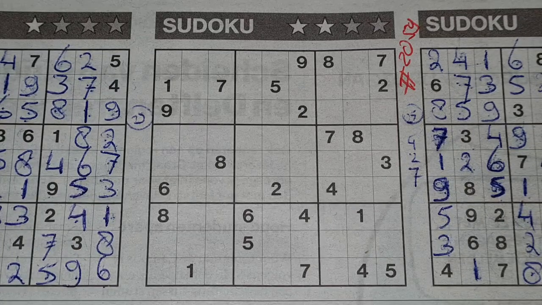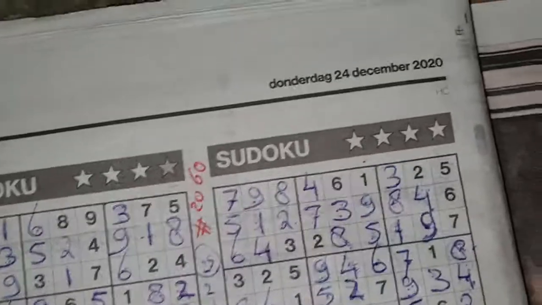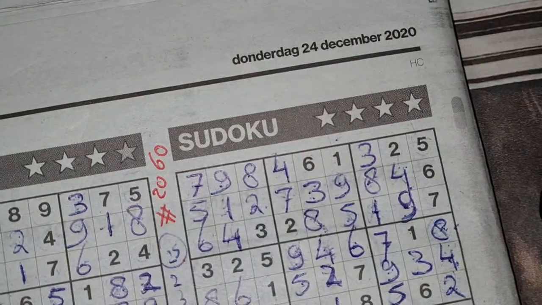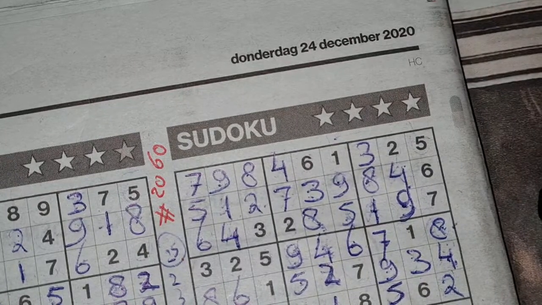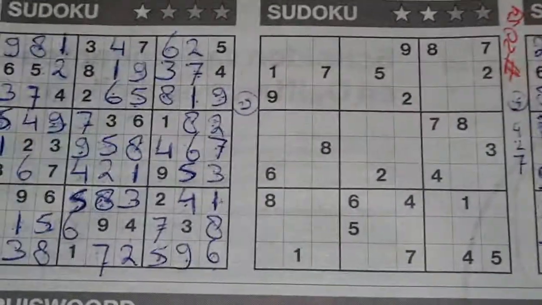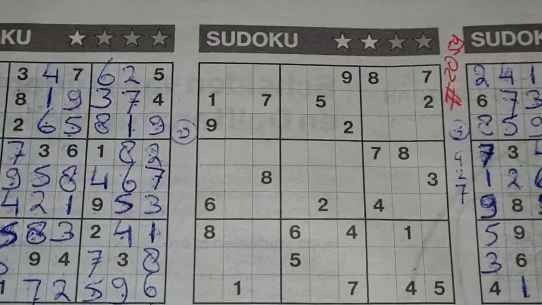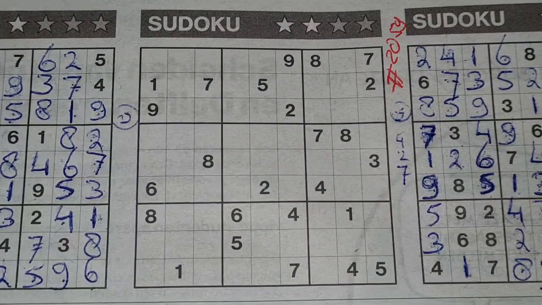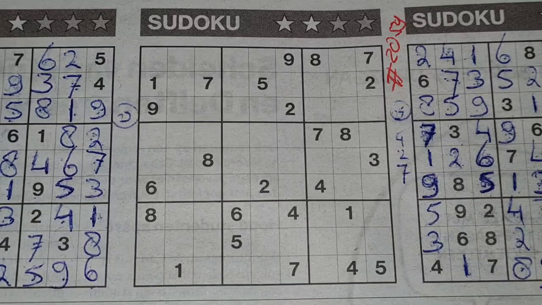And this will be a two-star Sudoku in the addition of yesterday's newspaper of Thursday, December the 24th. Yes, 2020. Today, no newspaper because it's Christmas Day. Yes. And tomorrow also no newspaper because tomorrow we have a second Christmas Day.